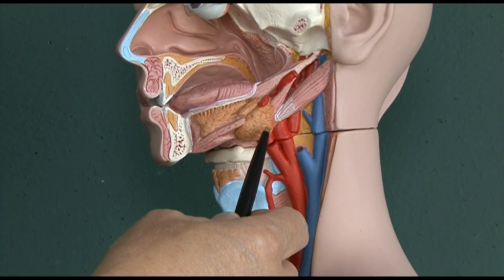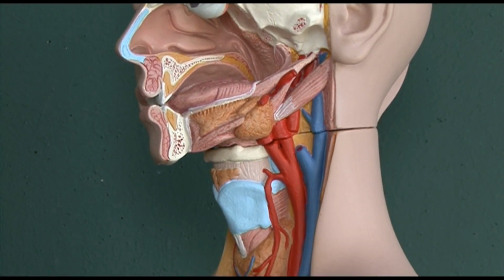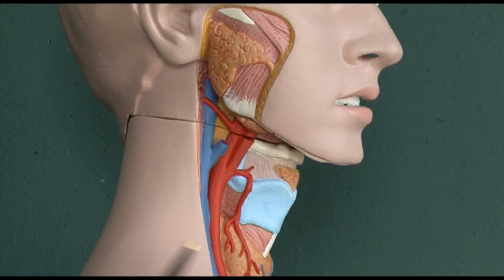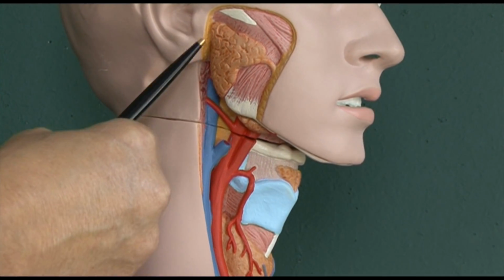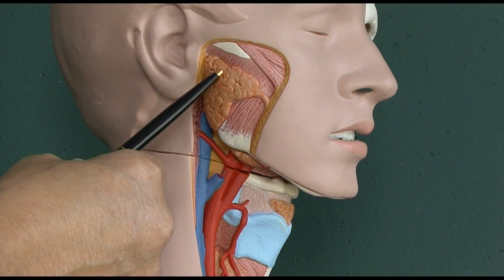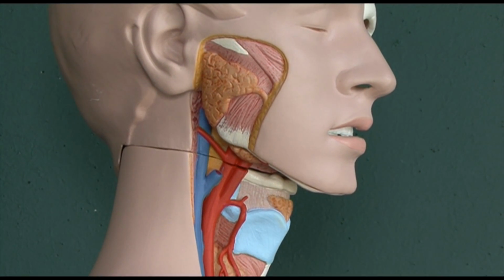Here we see some salivary glands, three pairs of salivary glands. And if I turn it round, we can see the upper pair of salivary glands. We can only see one on this side, of course. That's the parotid salivary gland, with the duct taking the saliva down into the mouth.